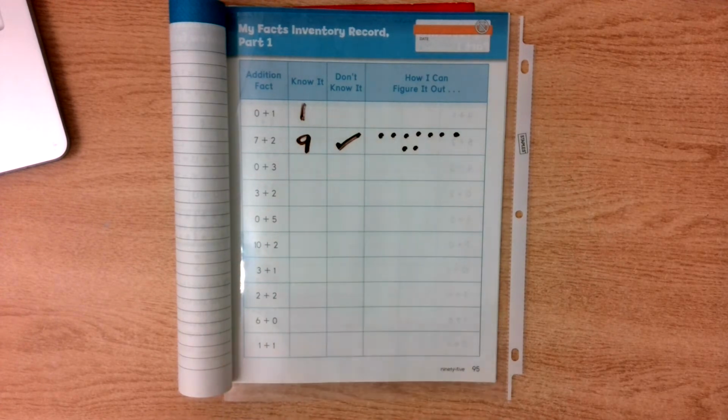I just want to know that you know it or you needed to figure it out. Okay? Seems pretty easy. So once you're done with 95, you're going to post it to your Seesaw activities.